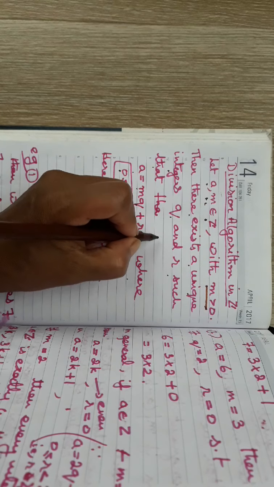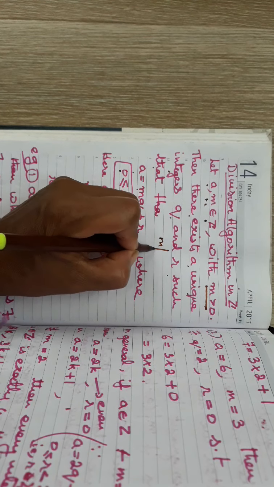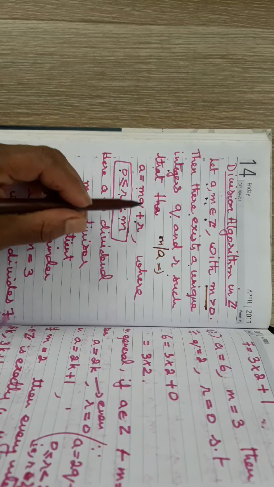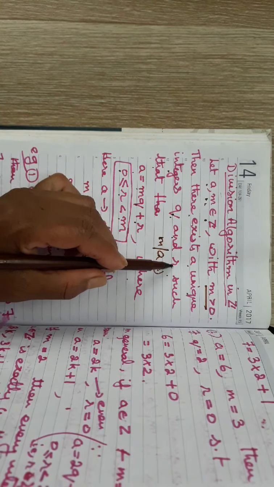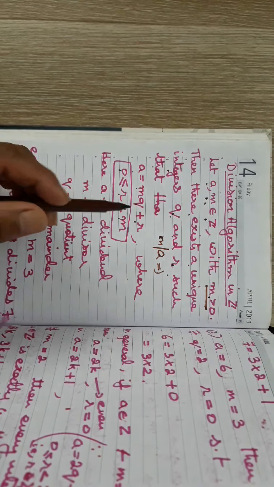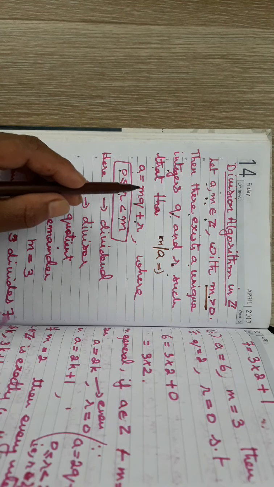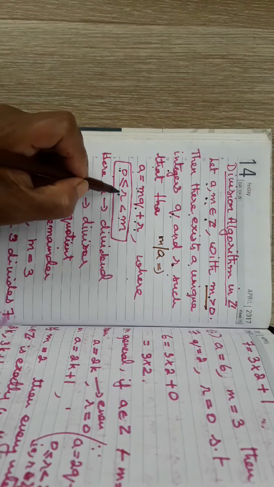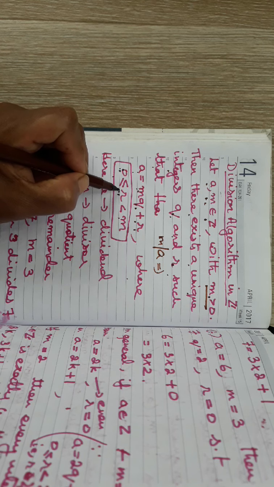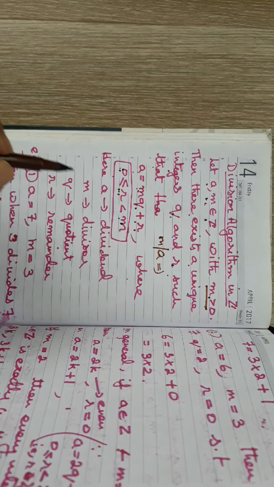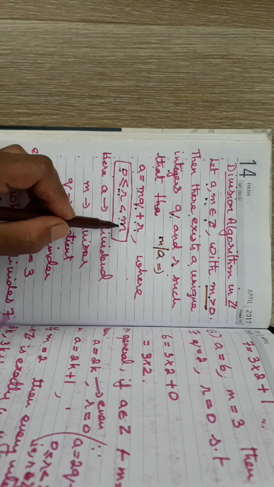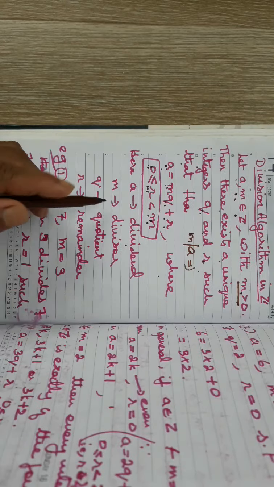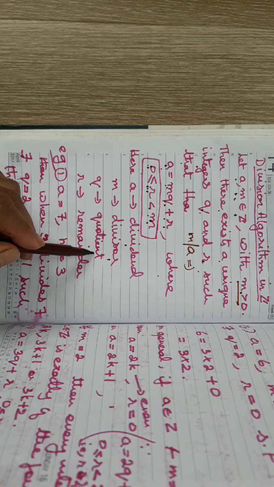What does it mean? It means that when you divide a by m, there always exist unique integers q and r, where m is a positive integer, such that a = mq + r, where r is greater than or equal to 0. Remember, r must be greater than or equal to 0. It is not a negative integer, because m is a positive integer. So it should be strictly less than m.